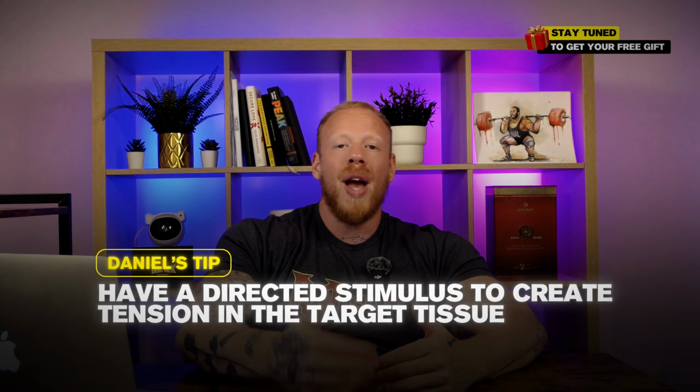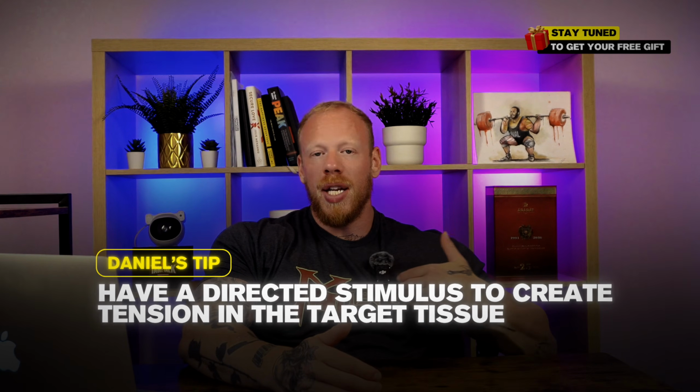We're not just trying to be super efficient necessarily and utilize as many muscles as possible. And we'll get into all the details of that later. So we want to make sure that we have a directed stimulus to create tension in the target tissue. So that's going to be the primary driver. Now, you can think of it in a couple different ways, but I find the easiest way to conceptualize how it's being applied is an acute to a cumulative approach.